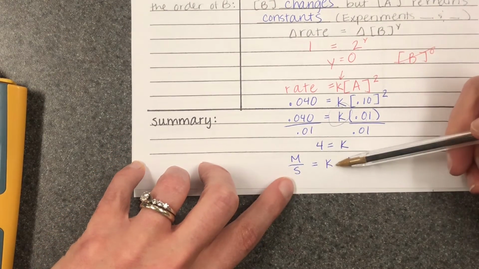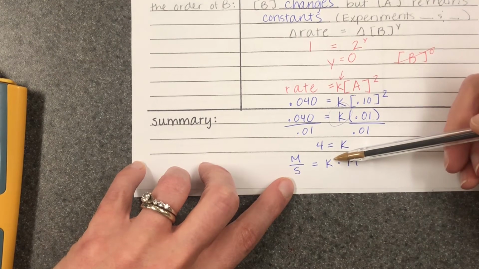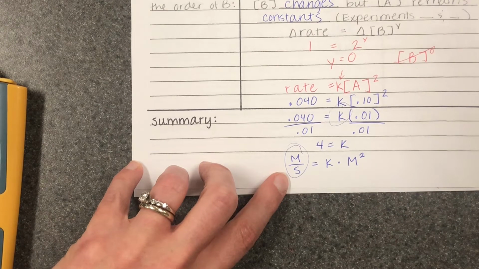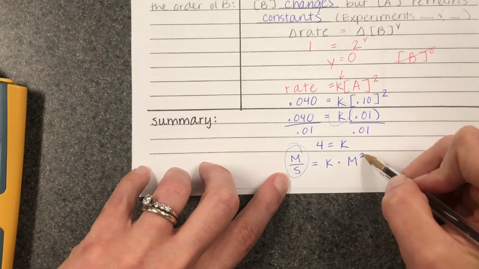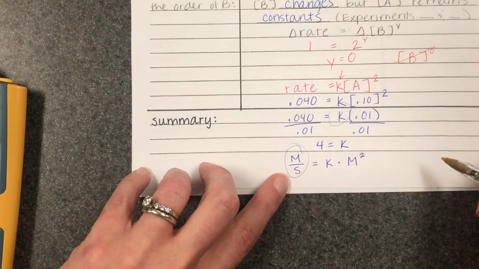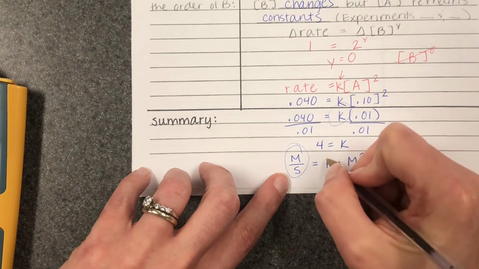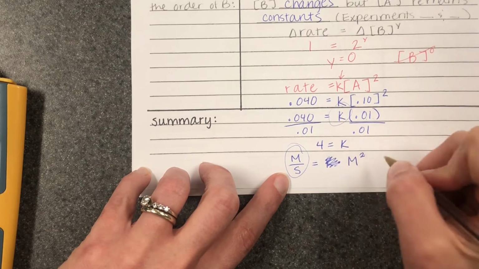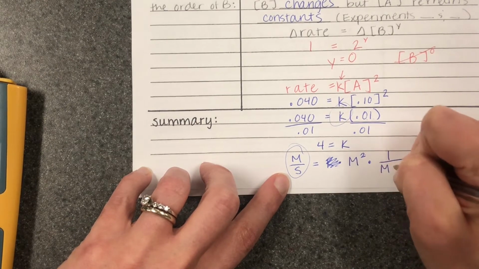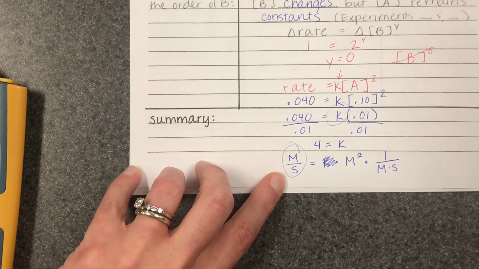We need to think about what unit K is going to be in order to end up with molarity over seconds. So what could we multiply times molarity squared to end up with just a single molarity on top and seconds on the bottom? K could be equal to 1 over molarity times seconds. Why?